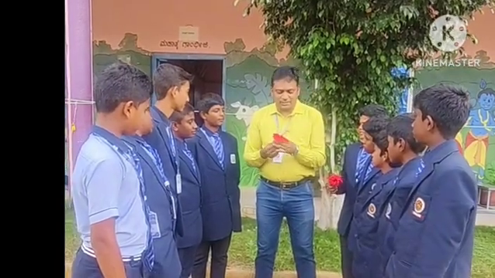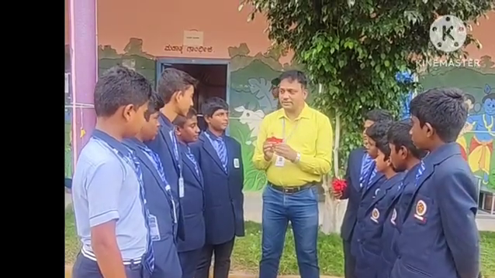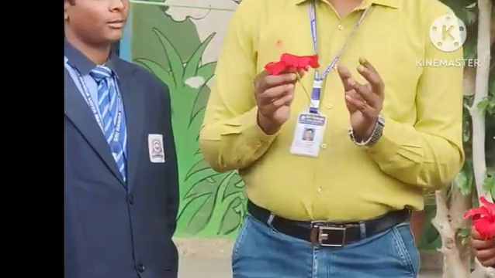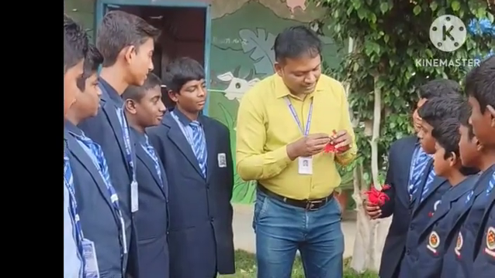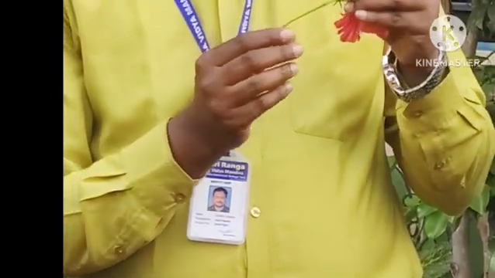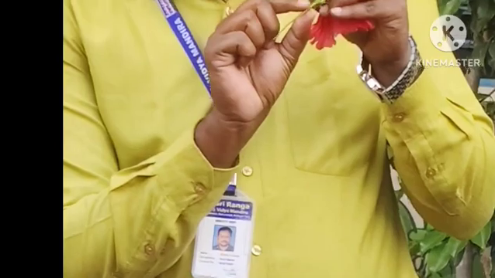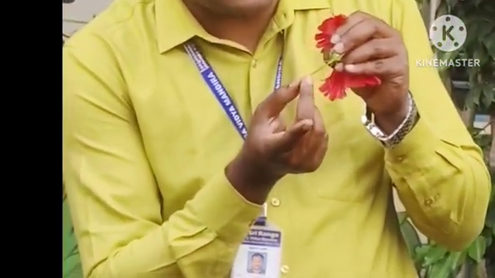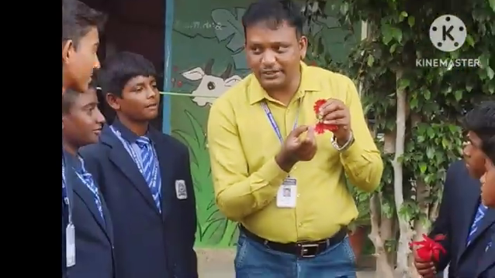As we go through the structure of the flower, the flower has four parts: calyx, corolla, androecium, gynoecium. We have these four parts. Now, this is the stalk of the flower. This has to be connected to the branch. We can call this stalk of the flower a pedicel. What do we call this? Pedicel. This is the pedicel.